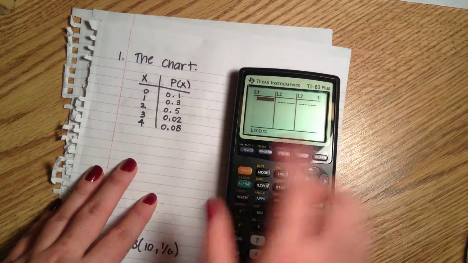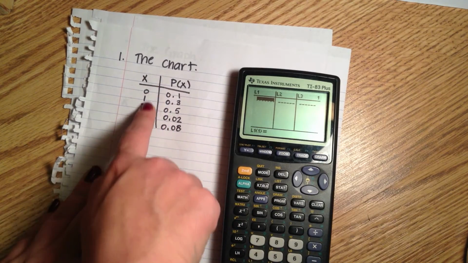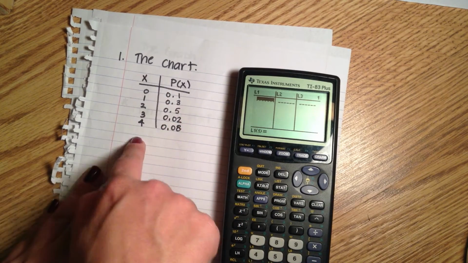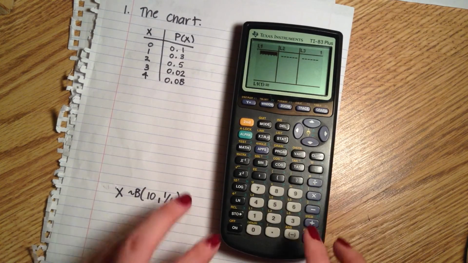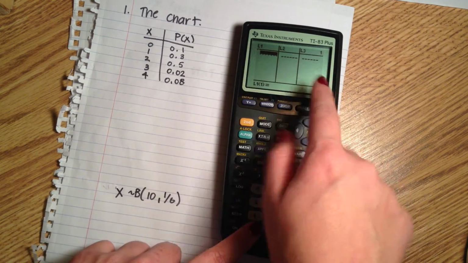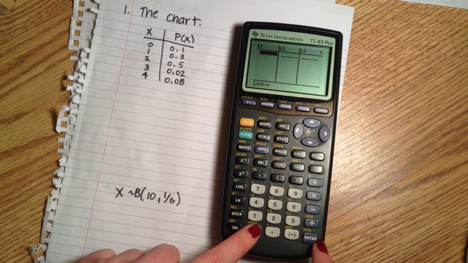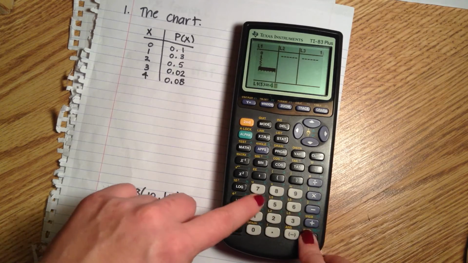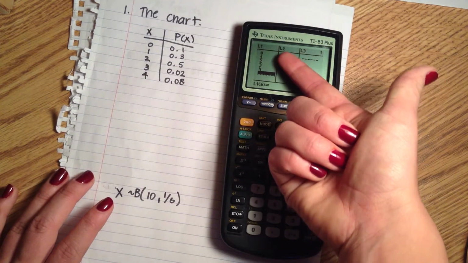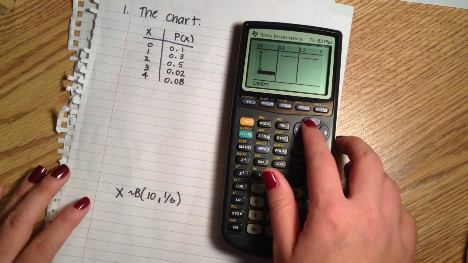So I have an X column here for my random variable X. I'm going to put that into my list 1 here. The way I'm going to do that is simply where it's highlighted, that's where I'm going to put the value. So I have 0, hit enter, 1, 2, 3, 4. Okay, so I have my random variables in list 1.